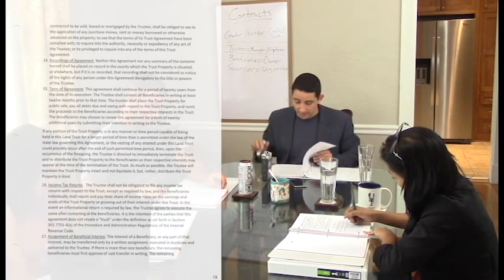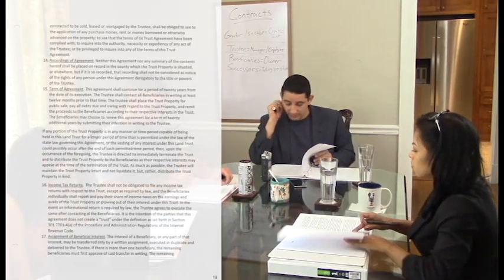Exactly. Dealings with trustee. No party dealing with the trustee in relation to this trust property in any manner whatsoever, and without limiting the foregoing, no party to whom the property or any part of it or any interest in it shall be conveyed, contracted to be sold, leased, or mortgaged by the trustee shall be obliged to see the application of any purchase money, rent, or money borrowed, or otherwise advanced on the property, to see the terms of this trust agreement have been complied with, to inquire into the authority, necessity, or expediency of any act of the trustee, or be privileged to inquire into any terms of the trust agreement.